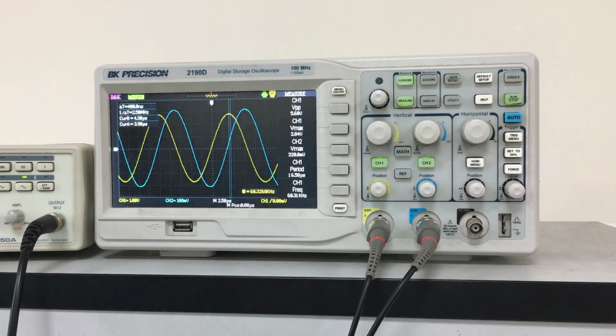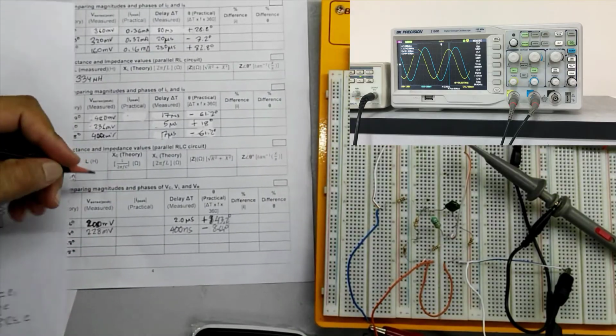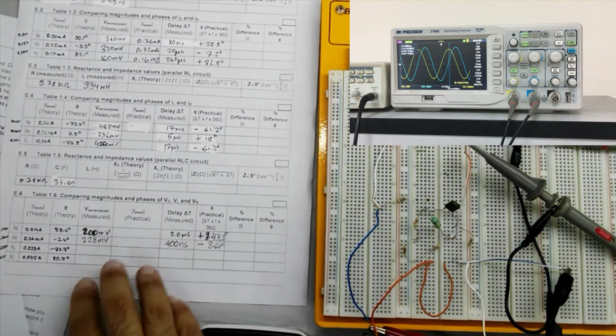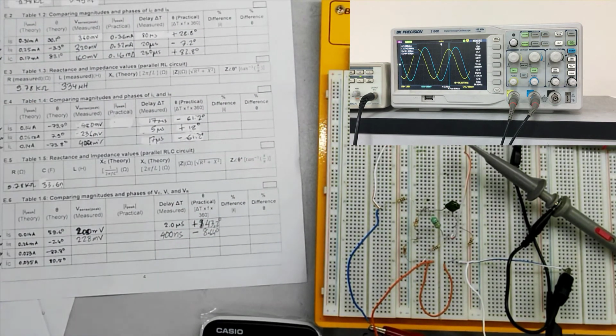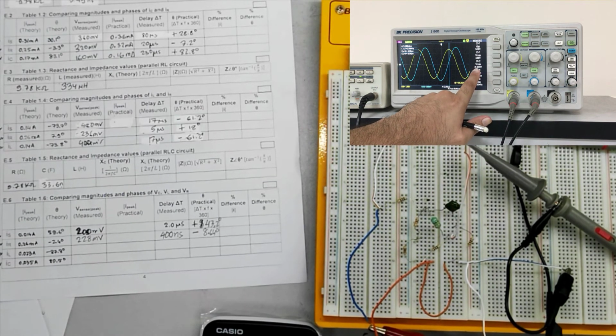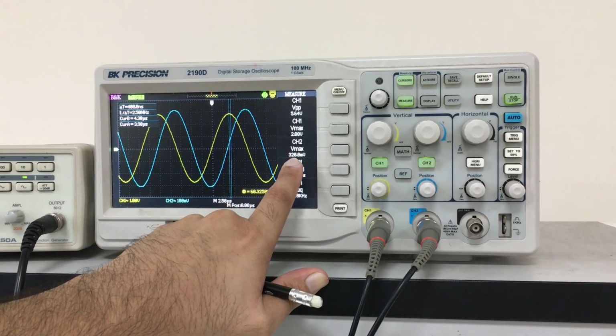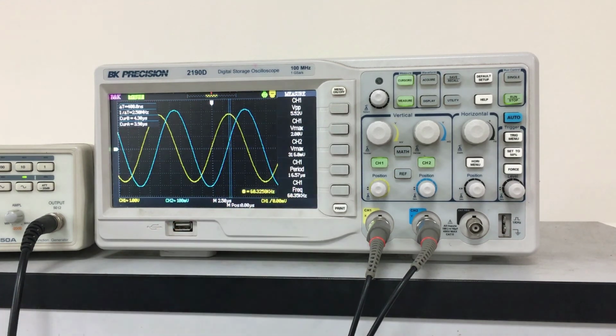We can record that in the table. The value is 312 millivolt.